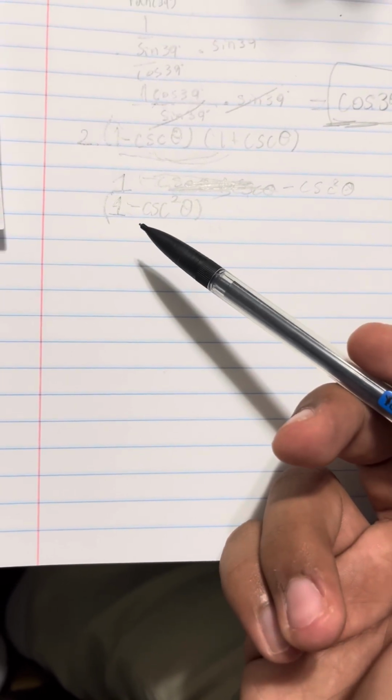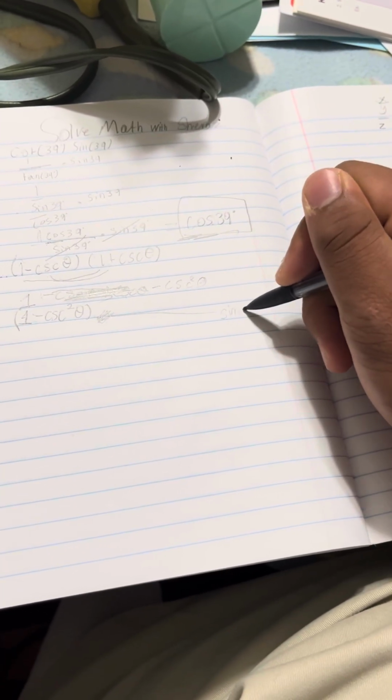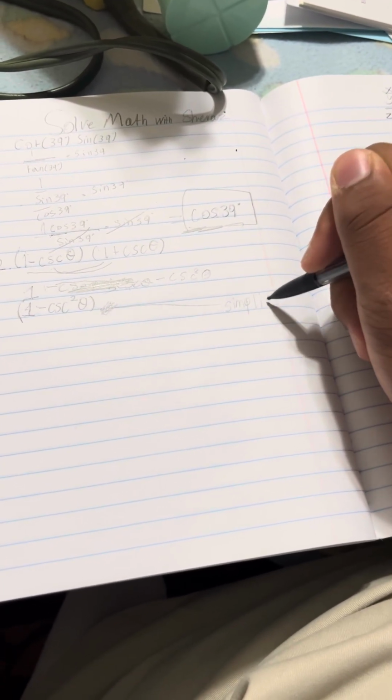Why go on when we have it right here? So 1 minus cosecant squared theta, or 1 minus cosecant theta squared, is our answer. Yep, simplified answer, remember. There's always a difference between a simplified answer and a solution answer. Just remember that.